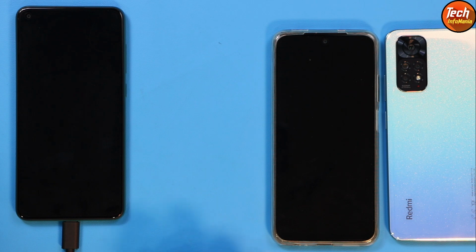Do not disconnect the cable, as I mentioned before that the cable will be connected all the time during this procedure. Now wait for it. The set will start booting into MIUI 13.0.1 ROM. The first boot will take a time.